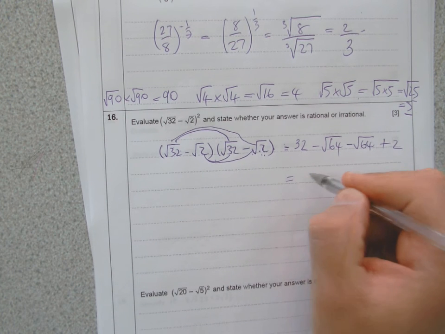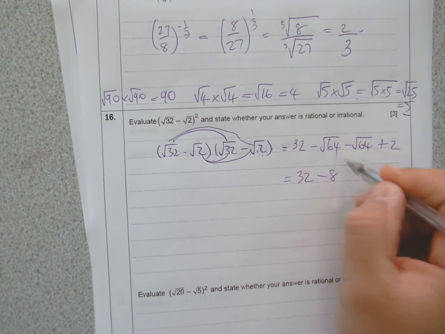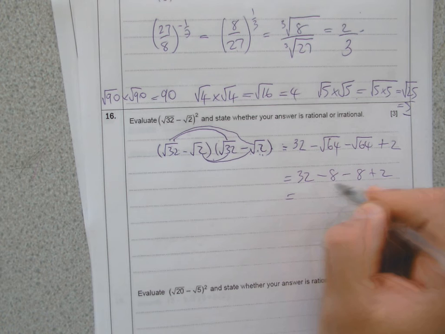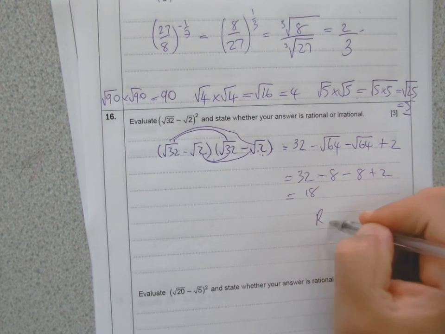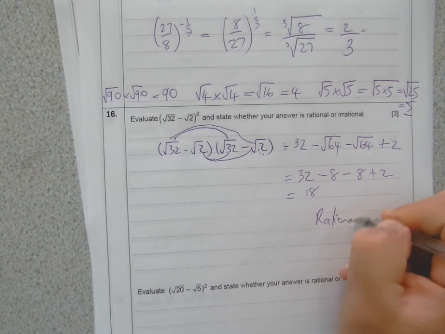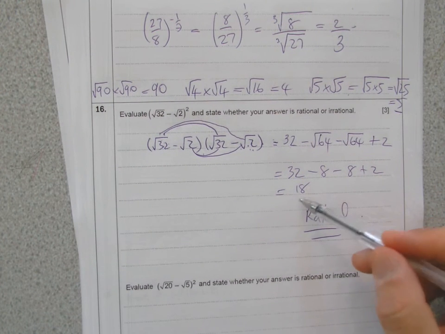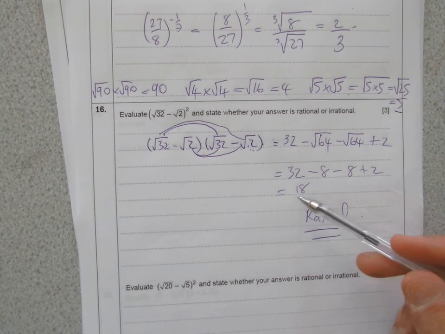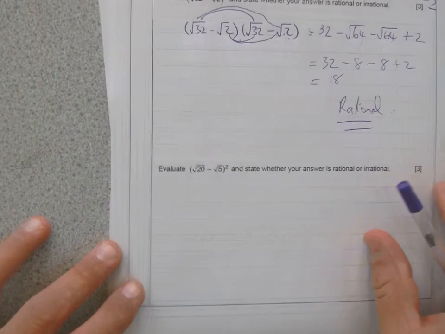So then this becomes 32. Now root 64 is 8, and then add 2. And then this becomes, when you work it out, 18. And your answer is 18. Your answer is rational, because this can be written as a fraction. Any number that can be written as a fraction is rational. You can write it as 18 over 1, can't you? So it's rational.